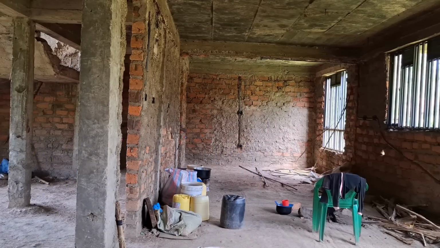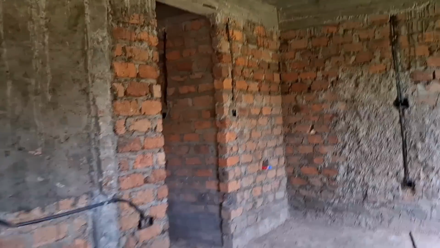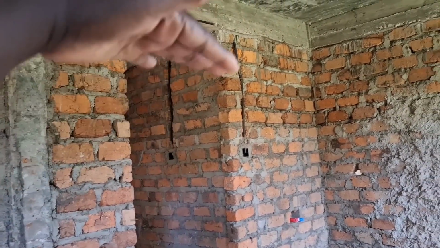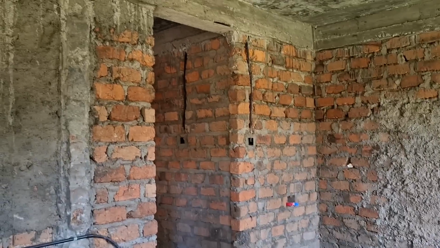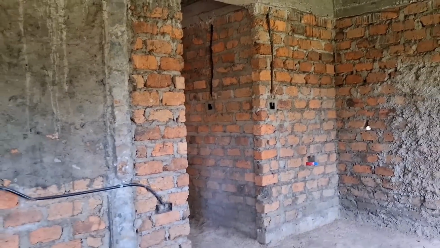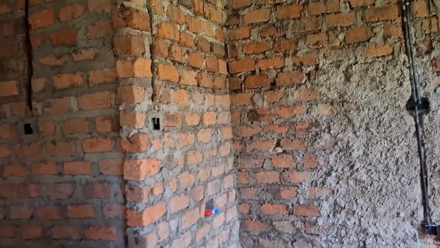So I want to keep this one, but I want to get rid of this other one. I'm just going to build a wall here so that we could have probably an open pantry area there. I don't intend to have a separate pantry. It's going to be part of the kitchen. So that's basically the second mistake.